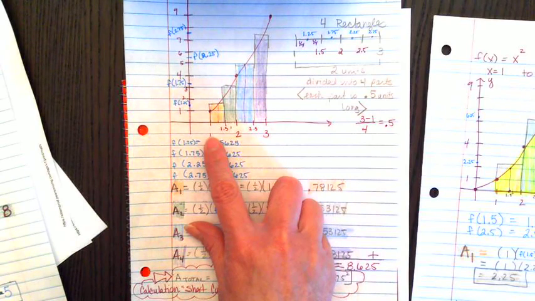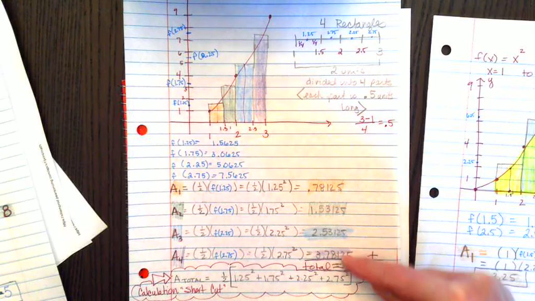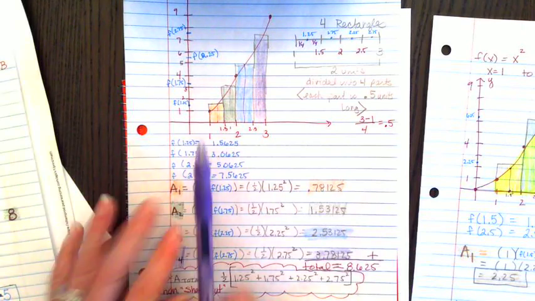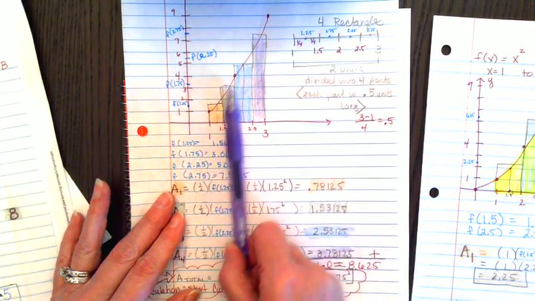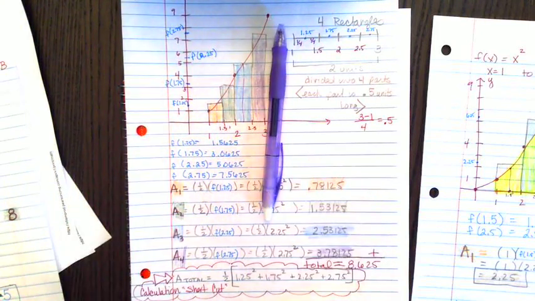So the limit, as the number of rectangles increases to infinity, of the sum of all the many rectangles. Eventually these rectangles become so thin, it's like a line. It's really just a line. So the area of that line just becomes the height of the line.